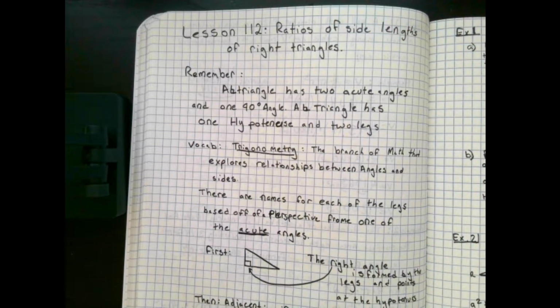Now, before we get into the lesson itself, it's important to remember that a right triangle has two acute angles and one 90-degree angle. A right triangle has one hypotenuse and two legs. Those two acute angles and two legs, the one 90-degree angle and one hypotenuse, match up together and have a lot of really important relationships. Those relationships are part of an entire branch of mathematics called trigonometry. Trigonometry is the branch of mathematics that explores relationships between angles and sides of triangles.